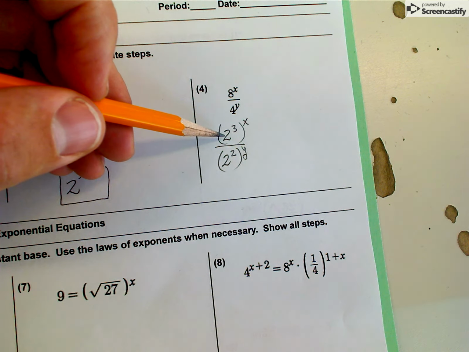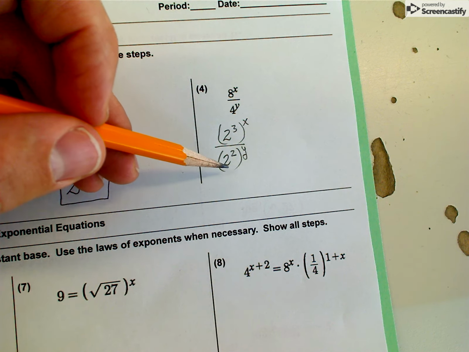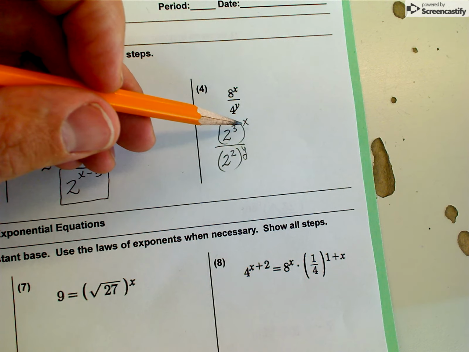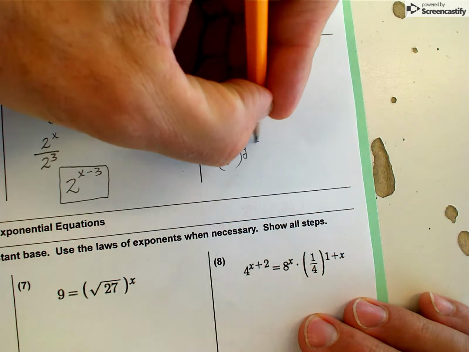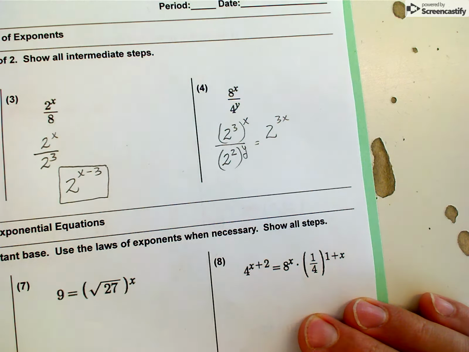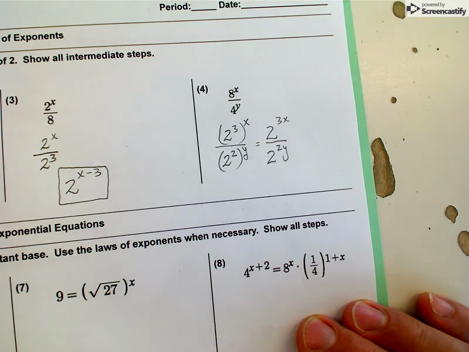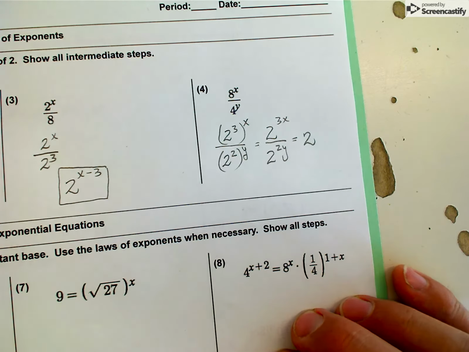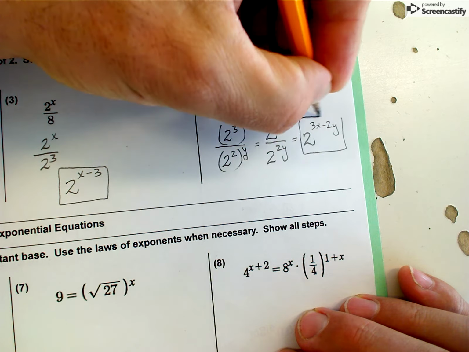Now this is called a power of a power. That's what I have on top here, and I have another one on the bottom. And so I can use the power rule to rewrite this. Just multiply the 3 times the x. Now my exponent for this entire thing without the parentheses is 2 to the 3x. And I'm dividing that by 2 to the 2y. And all together, I can again use the quotient rule here and say this is 2 to the power of 3x minus 2y. And that is it.